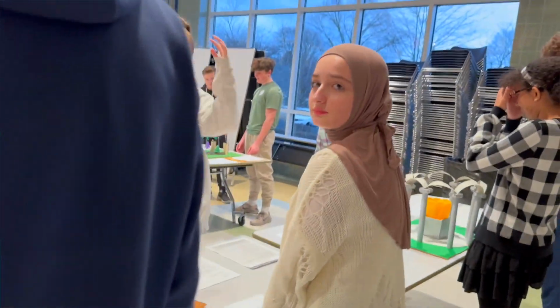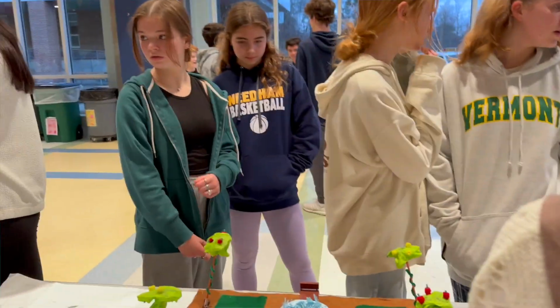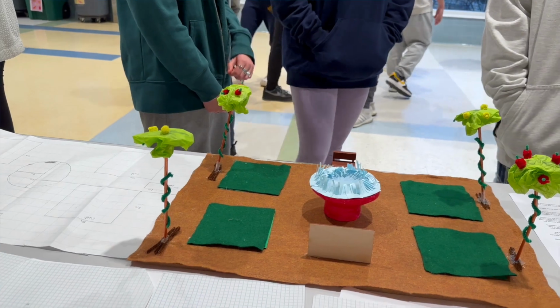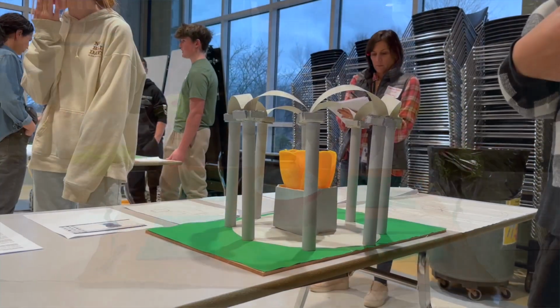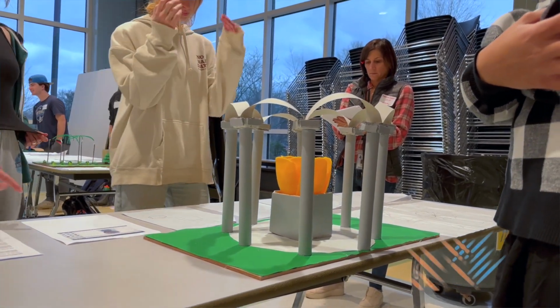So they came up with these situations where, in real life, what they had built really wouldn't be realistic. And they had to go back to the drawing board and figure out how to make something that would actually be in a memorial. And that was really kind of cool.